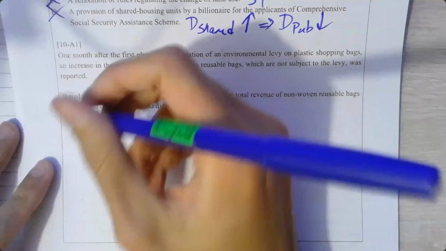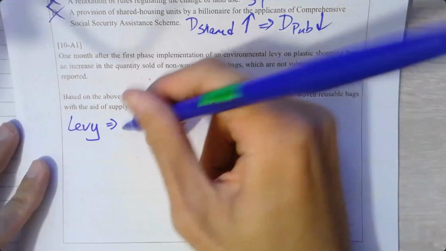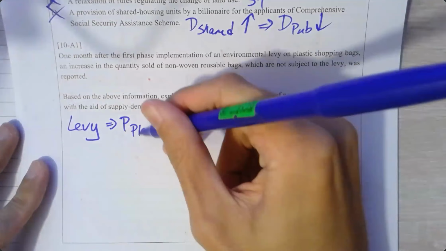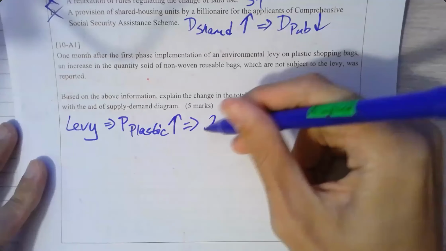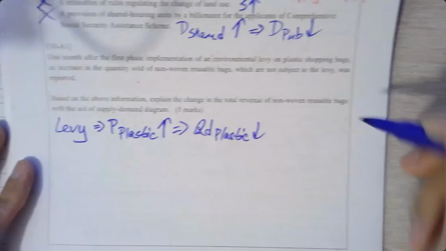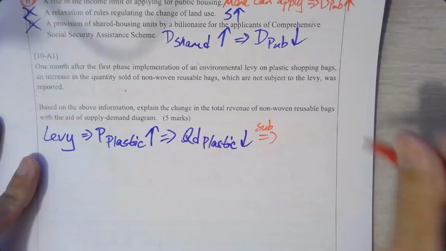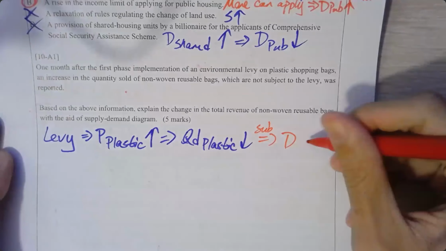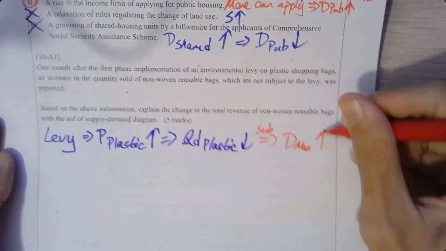First of all, we know that with the levy, the price of plastic bag increases. Therefore, QD of plastic would drop. Because of the substitute relationship, we know that demand for these non-woven bags would increase.